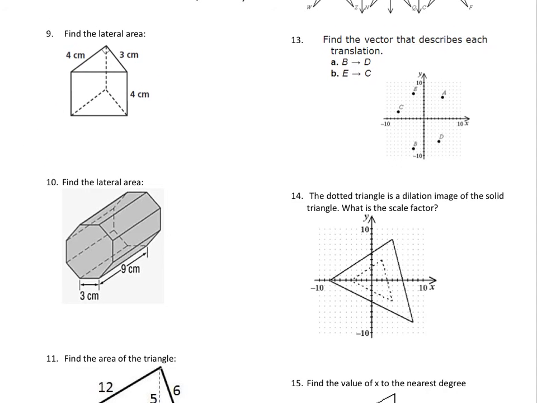And then number 9, the lateral area of a prism is the perimeter times height. So it's the perimeter of the base. So you're going to use the Pythagorean theorem to find that side, which is 5. And so the perimeter is 4 plus 3 plus 5, and the height of the prism is 4.